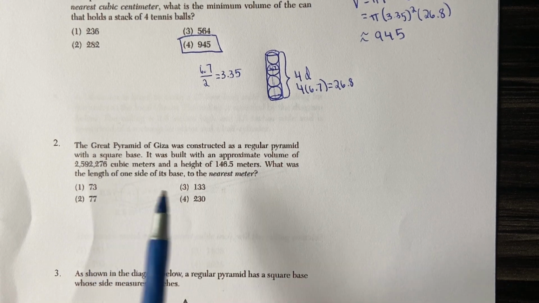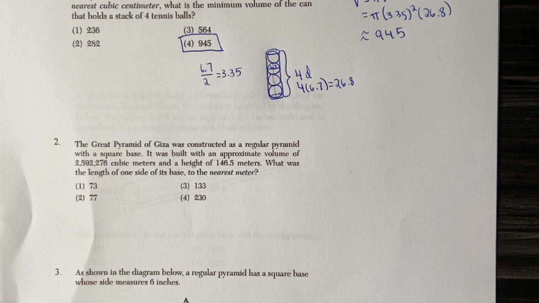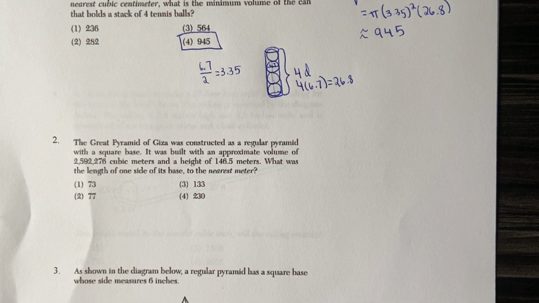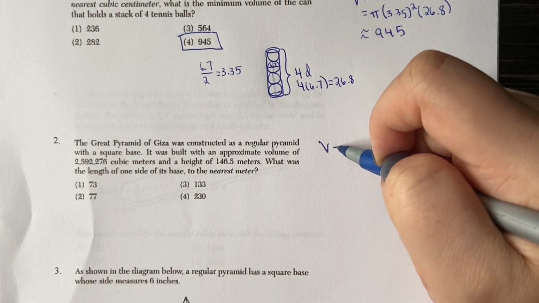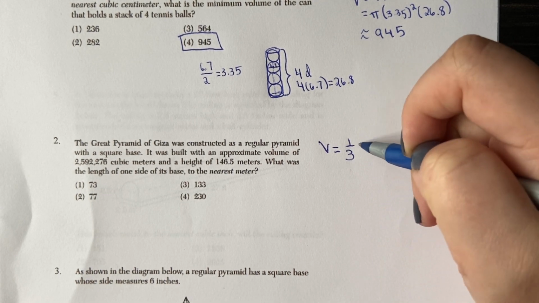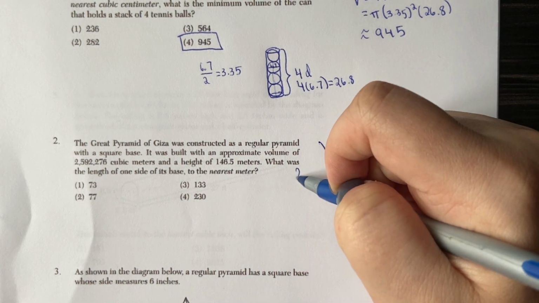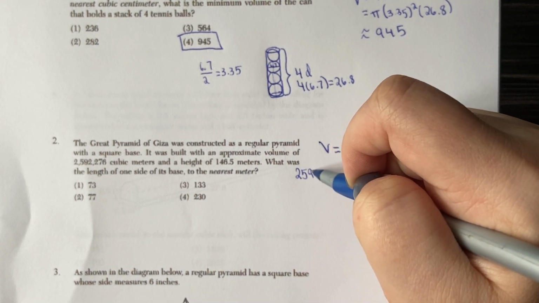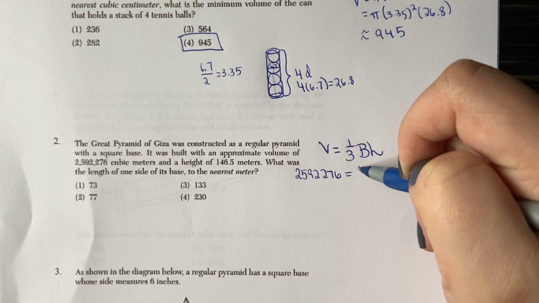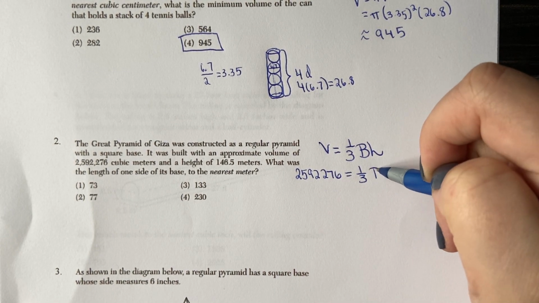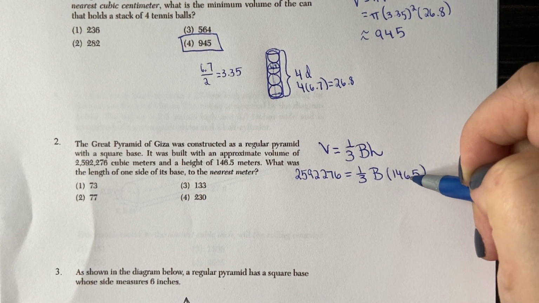So in order to figure out the big B, you're thinking of it as length times width, but length and width are the same. So to start this problem, the first thing you want to do is write your volume formula. Volume of a pyramid is 1/3 big B times H. They're giving you volume, so I'm going to put that in there. 2,592,276 would equal 1/3. Now, I'm just going to keep it as big B for right now. I just find it easier that way.